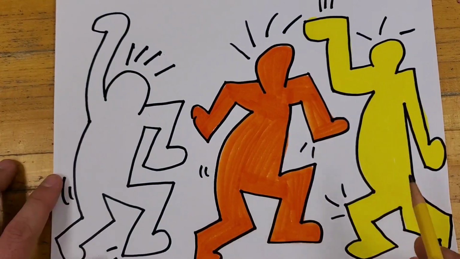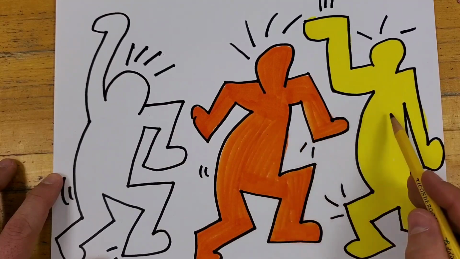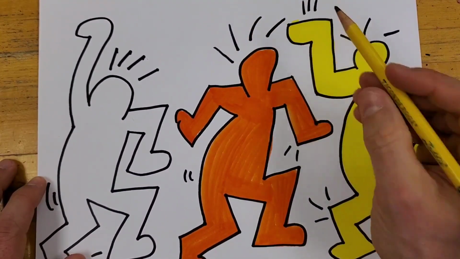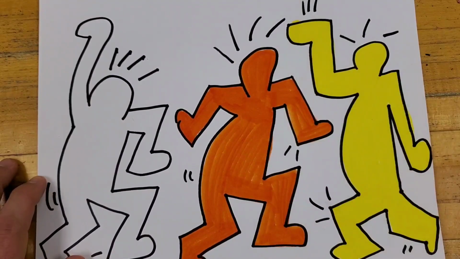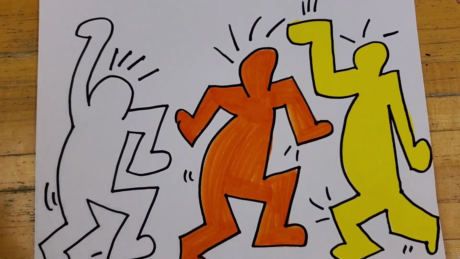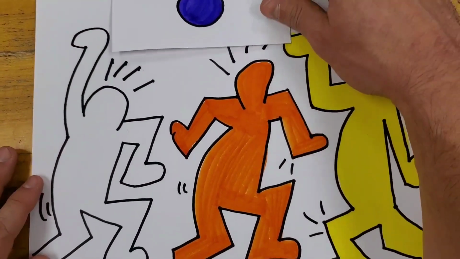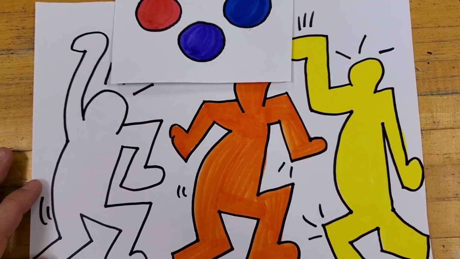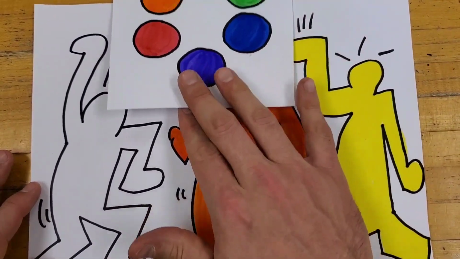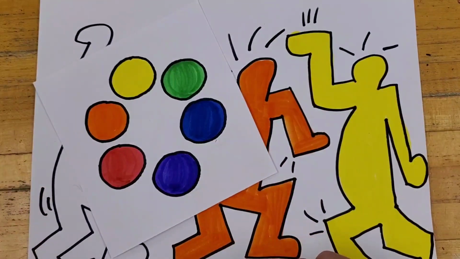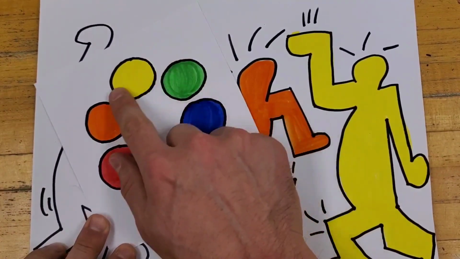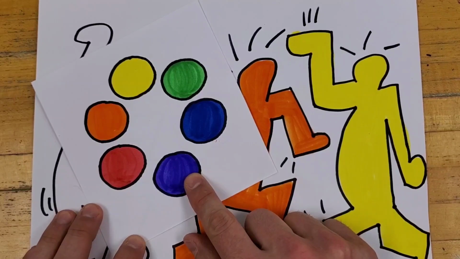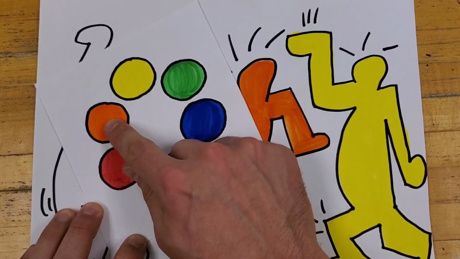So I have created three figures in the style of Keith Haring. I have placed those expressionist movement lines around my figures. And then I want you to color, if you have color available. If you don't have color, you can skip this part. But I want you to choose three colors from the color wheel that are beside each other. So if I look at the color wheel here, three colors that are beside each other. The three that I chose were red, orange, and yellow.